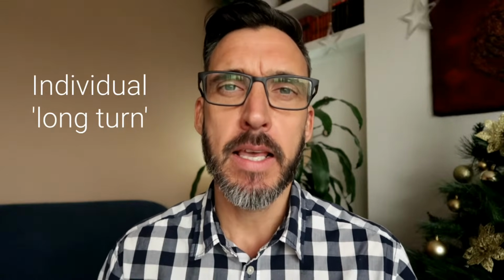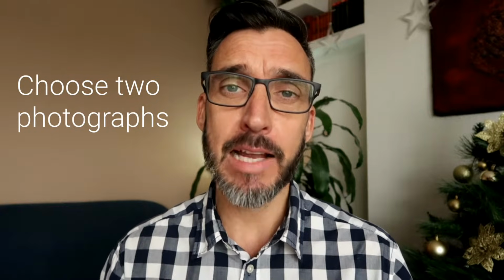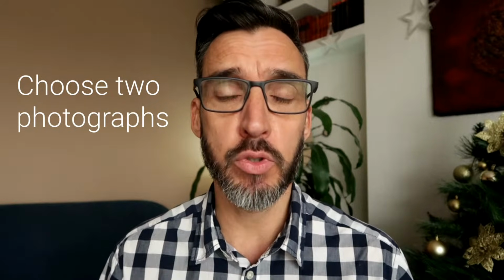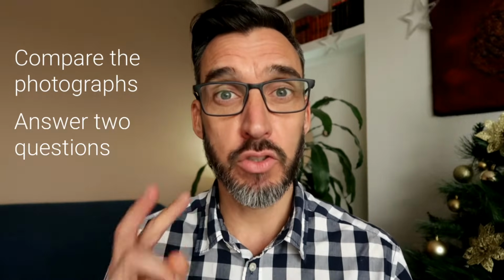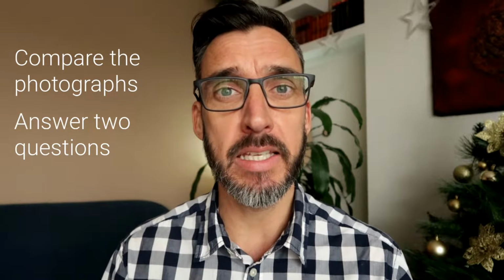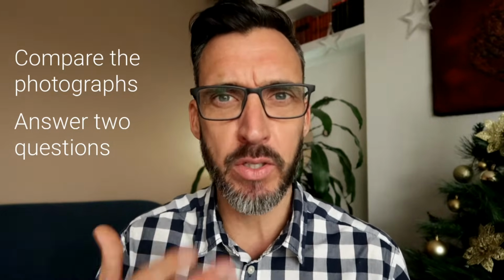Now, part 2 of the speaking exam is what we call the individual long turn. And you will be given 3 photographs, and you need to talk about 2 of those photographs for 1 minute. And you will need to compare the photographs and also answer 2 questions that will be written above the photographs, and also the examiners will ask you those questions.